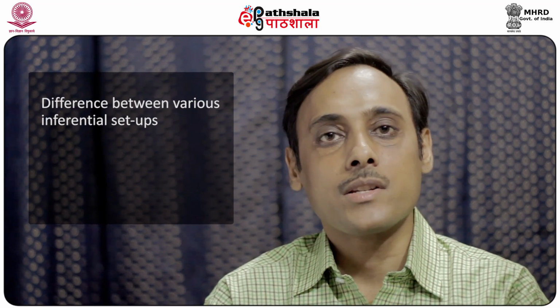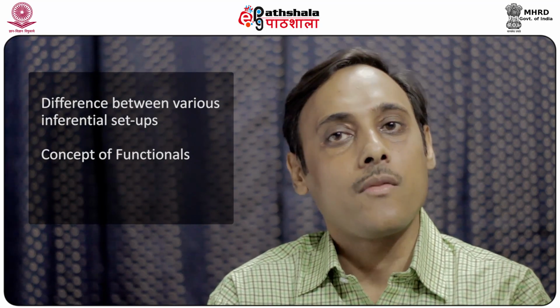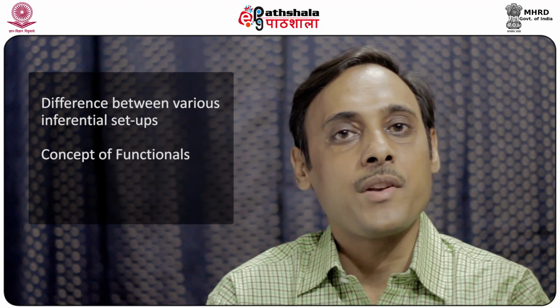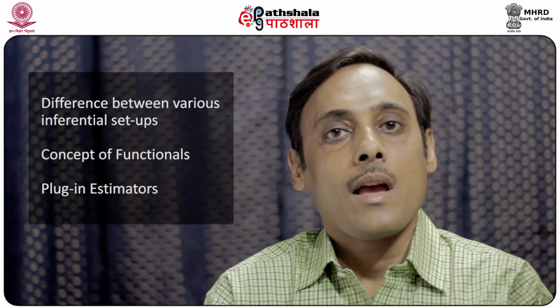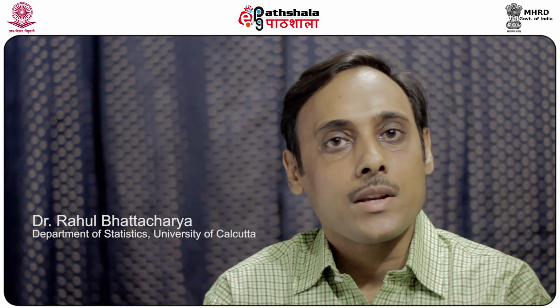Thus, we have seen the difference between different inferential setups. We have introduced the concept of functionals as an analog of parametric functions. We have plug-in estimators as an analog of statistic. And all these concepts are supported by a number of examples. In the next module, we shall discuss U-statistic, defined in the context of non-parametric estimation.